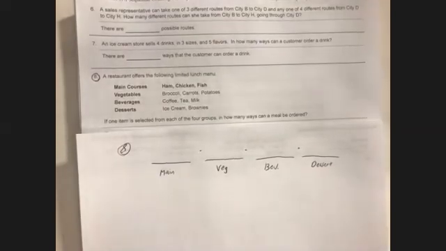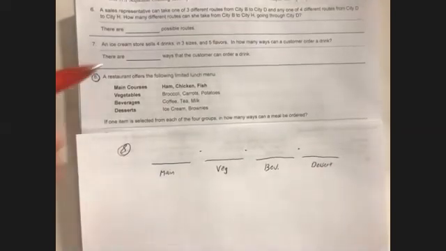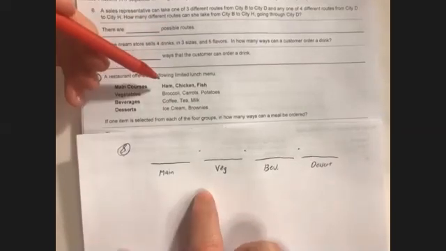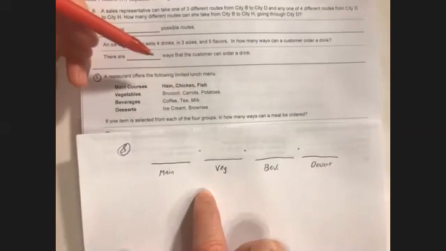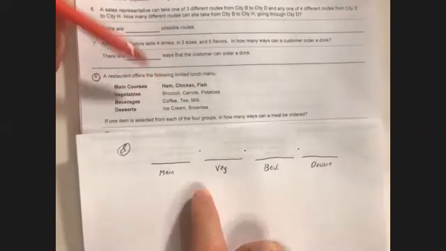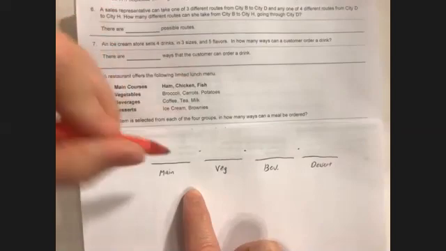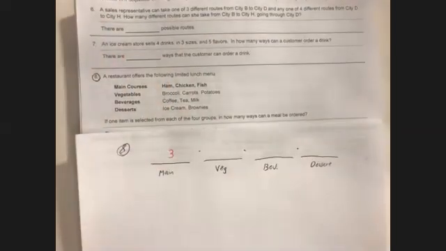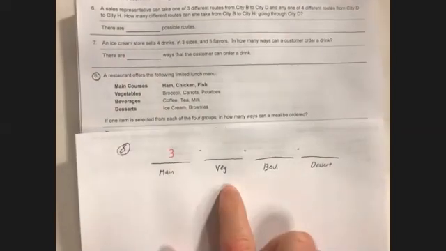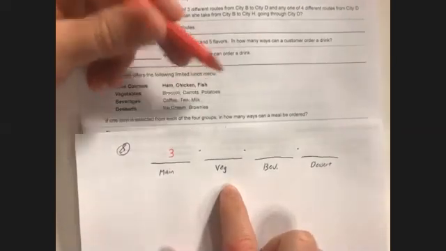So what I'm going to do is write down the amount of options we have for each choice. So for our main dish, we could have ham, chicken, fish. So I'll put 3. For my vegetables, I have 3 options: broccoli, carrots, potatoes.